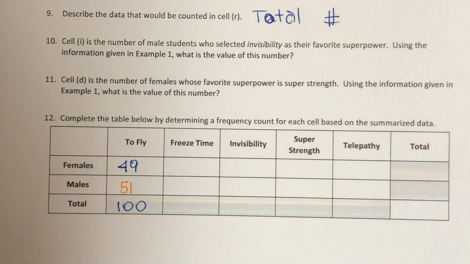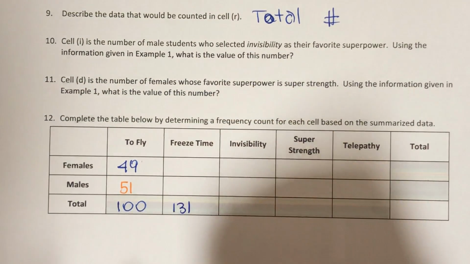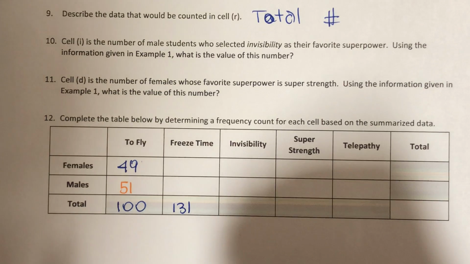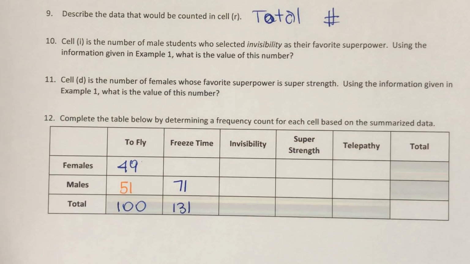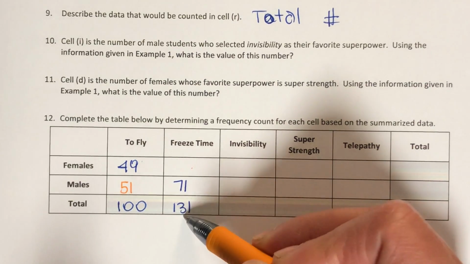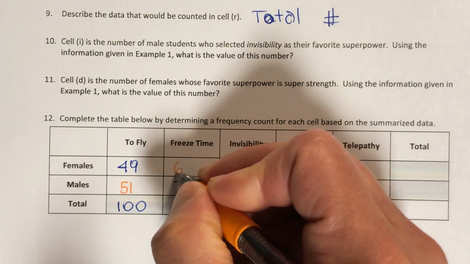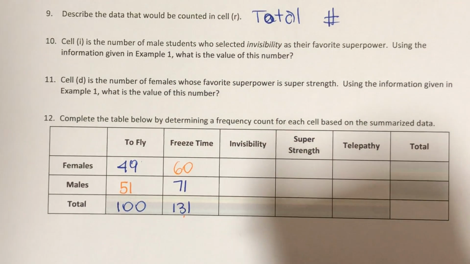All right, then the next information that we had was that there was 131 students that selected the power to freeze, and out of those 71 were males. So if I know that this is 71, I am looking for a number to add to 71 to make the total of 131, and that would be 60. Always make sure you check, because otherwise your table is going to get messy if you make any mistakes.